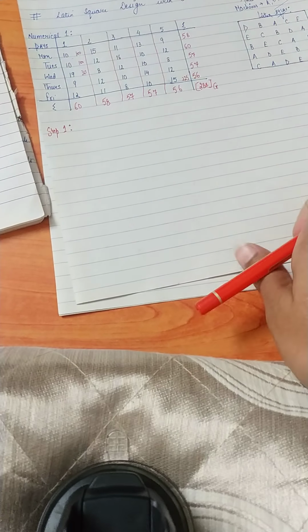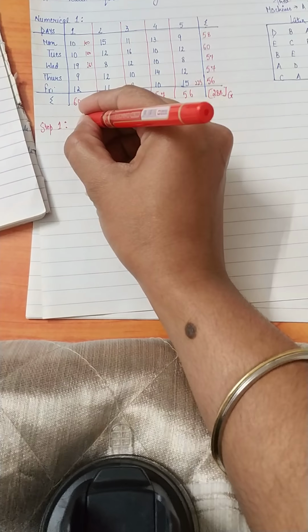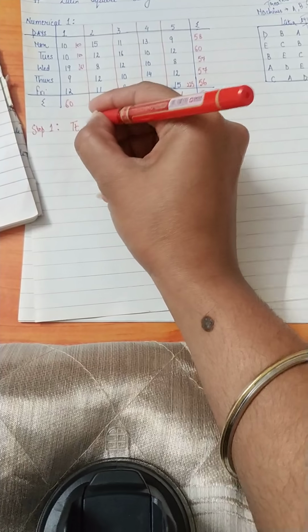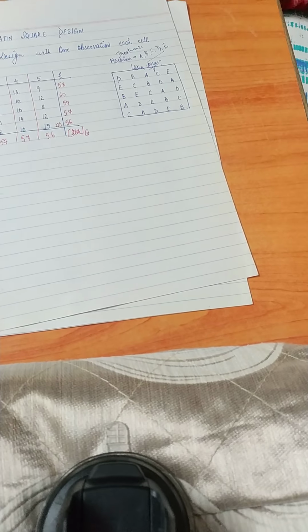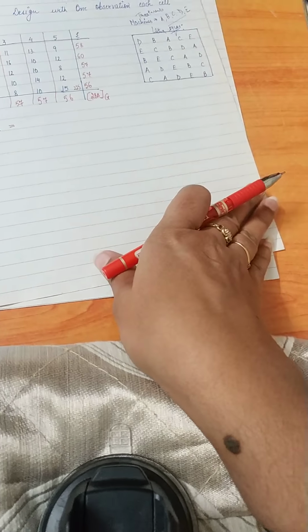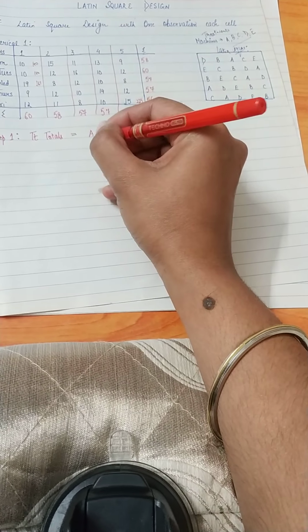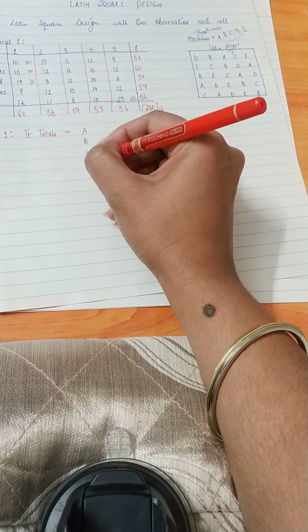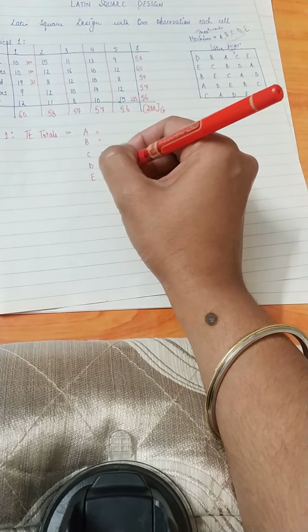So your step 1 is, यहाँ पर एक डिफरेंस ये रहेगा, हमारा step 1 will not be the correction term. Our step 1 will be the treatment totals. ट्रीटमेंट टोटल्स. सो हर एक ट्रीटमेंट का क्या डेटा है. सो हमारे पास वी हैव 5 ट्रीटमेंट्स. कौन सी ट्रीटमेंट्स है? इट इज़ ट्रीटमेंट A, B, C, D and E. You have to understand this very clearly.